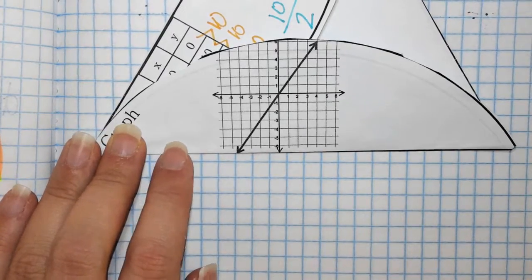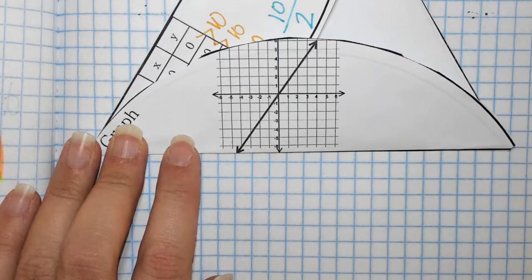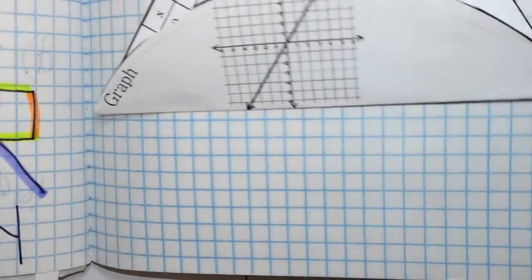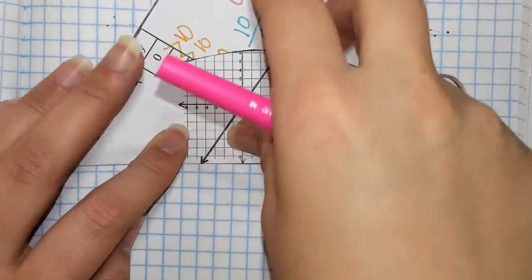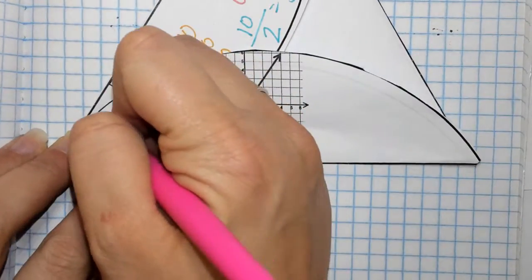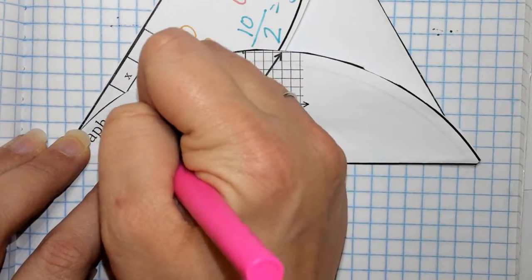Now, what did we write at the top right-hand corner of our paper? What did we say slope was? The change in x and change in y. And we said it was what? Rise and run. Rise then run. And what letter did we say represents slope? So we're going to say that M equals rise then run.